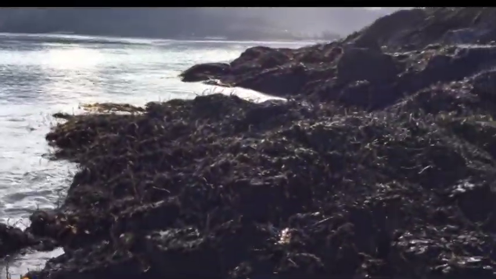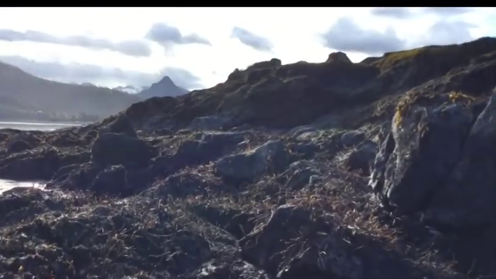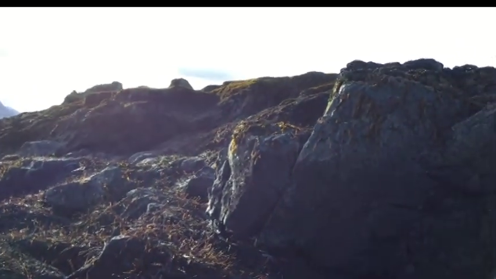If you were a sea star living in this intertidal zone, what are challenges to survival that you might have to face? Take a few minutes to write down a list.